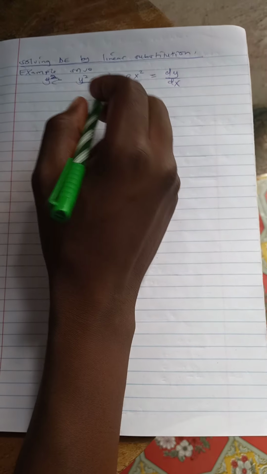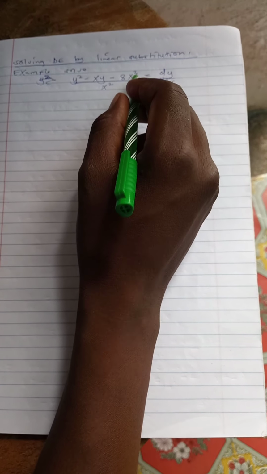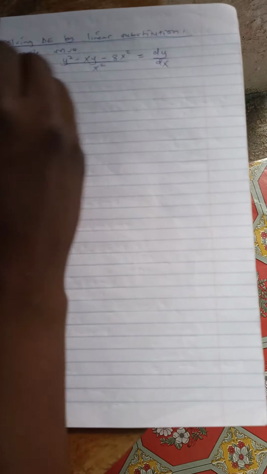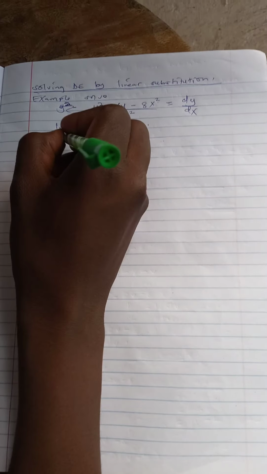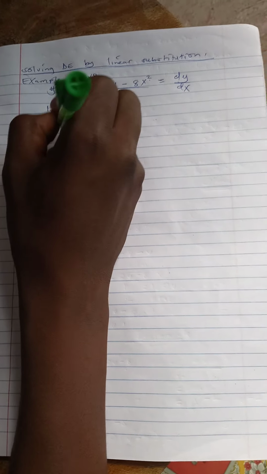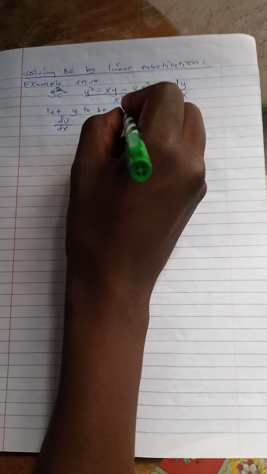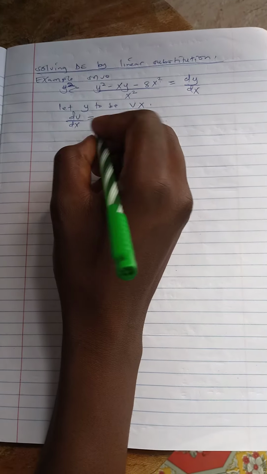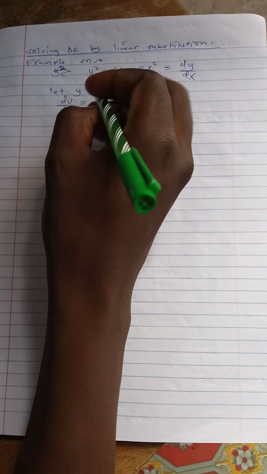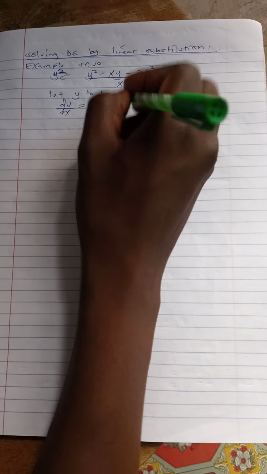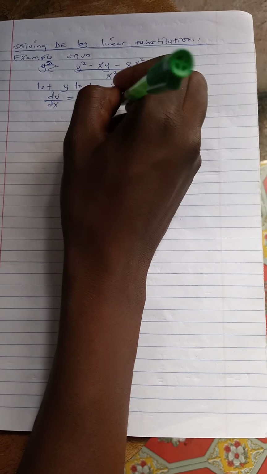So number 1, wherever you see such an equation so that the constant at the numerator and denominator is 0, we directly go and let y be vx. After letting y be vx, I now find dv over dx. So for me to find dv over dx, I just differentiate. So the derivative will be v plus x dv over dx.